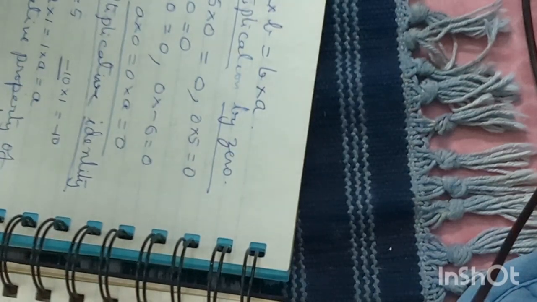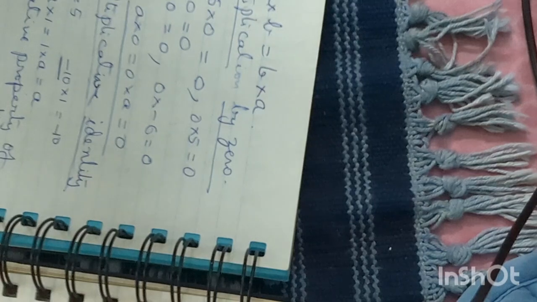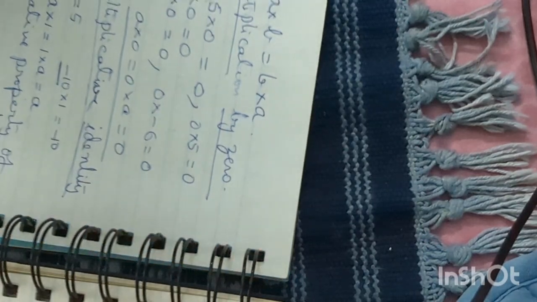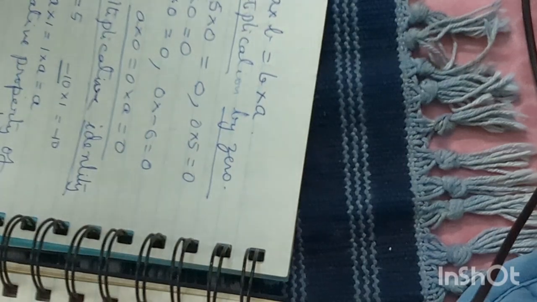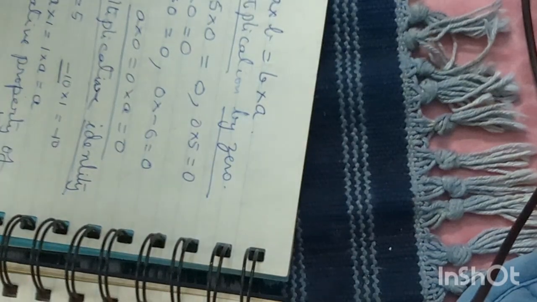If we group the first two like this, 2 into 3, grouped, into minus 4, 2 3s 6 into minus 4, 6 4s 24, one minus, so minus 24. Therefore, this property is known as the associative property of multiplication of integers.